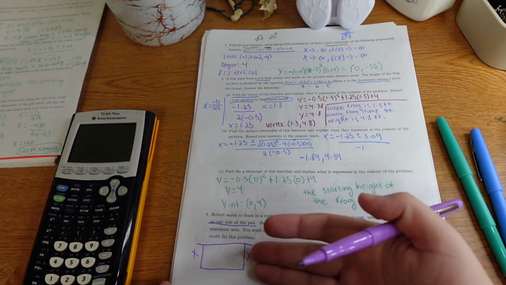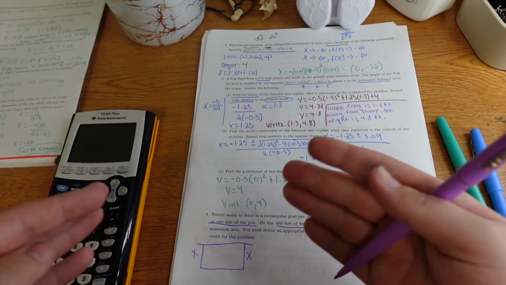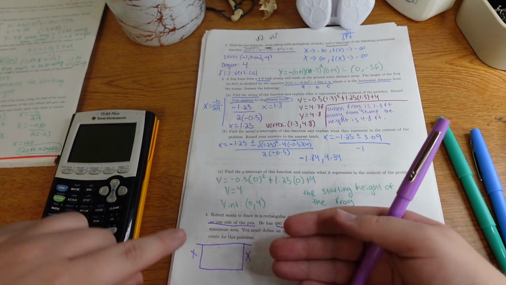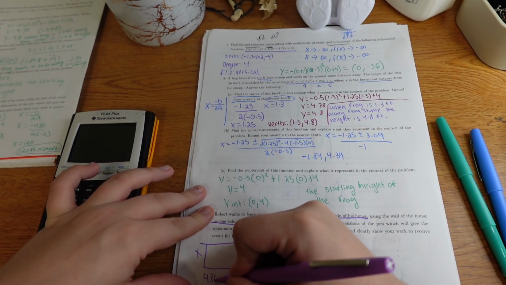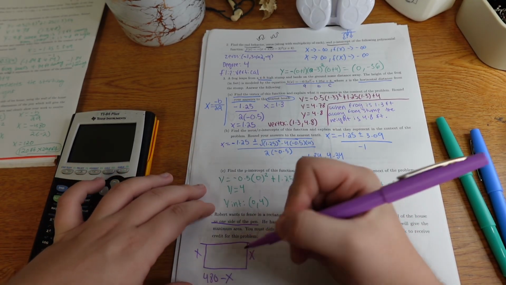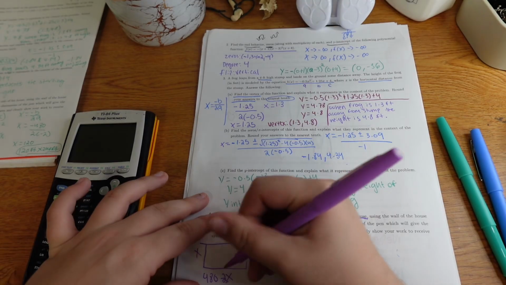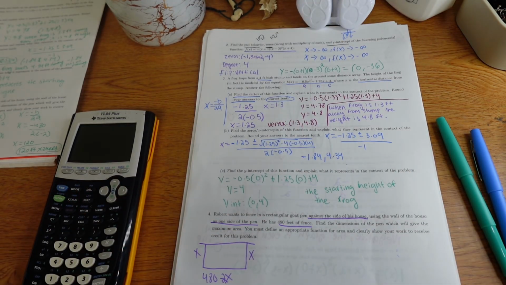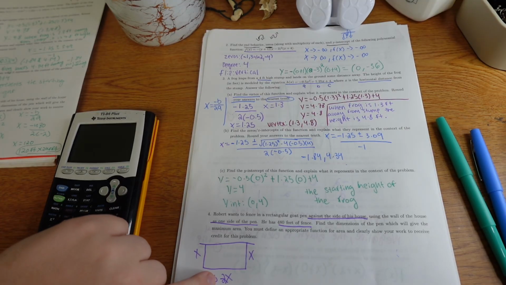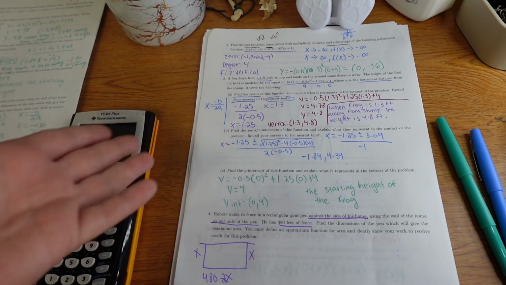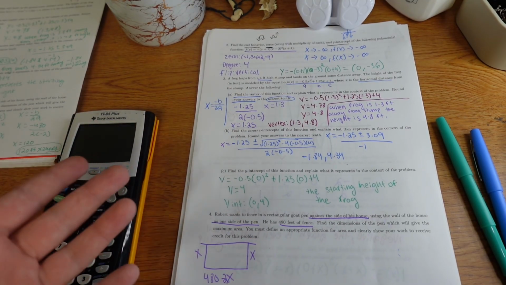So in this case, it's x. And if x is the sides, then this length here has to be 480 minus x, or 2x, because we have two sides. So that means 480 minus 2x. Those sides added together because you want to find that length.